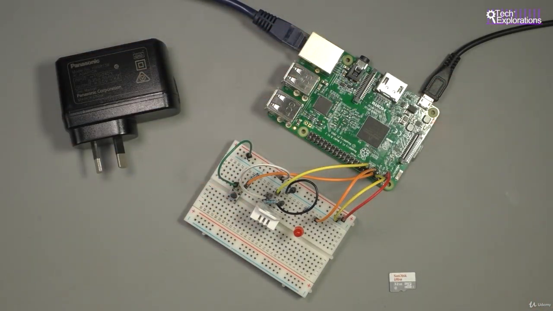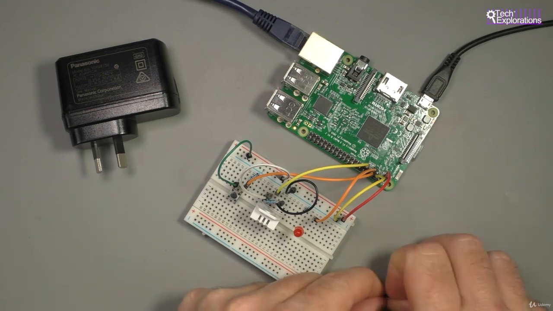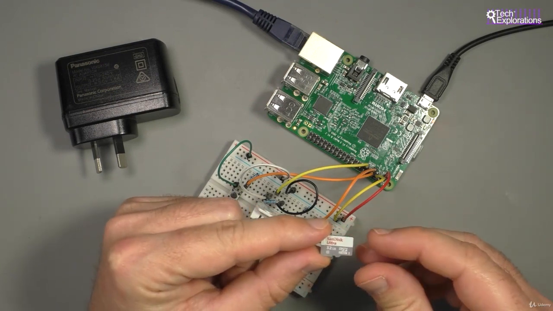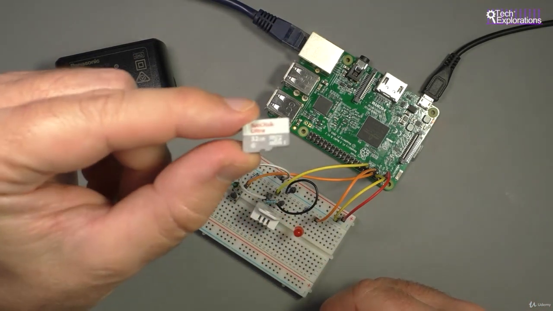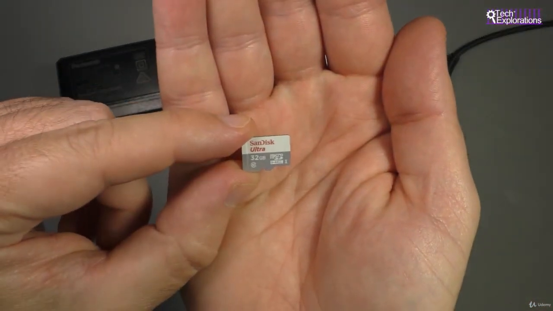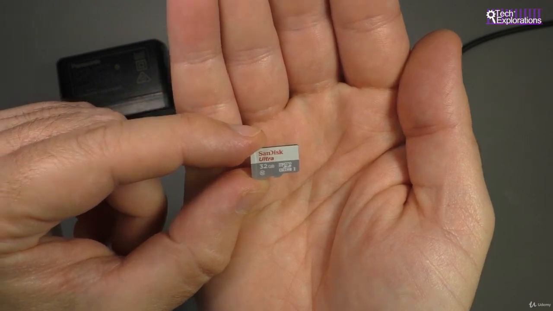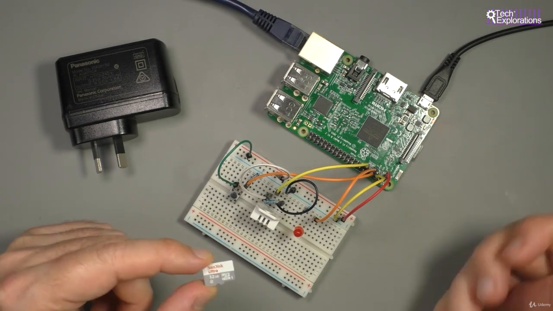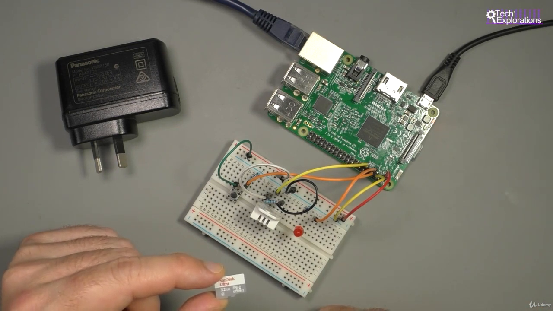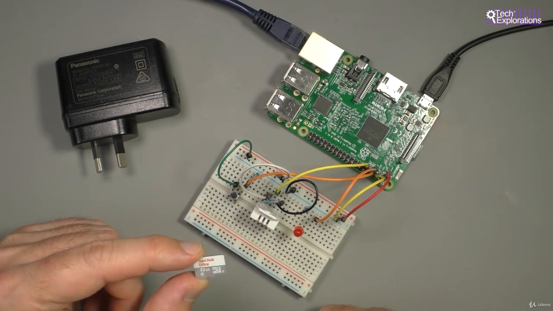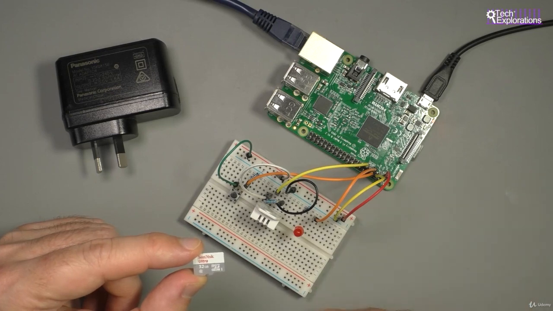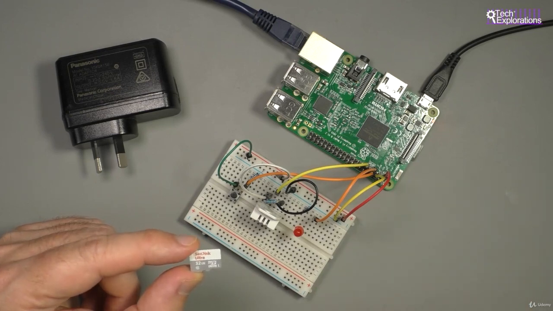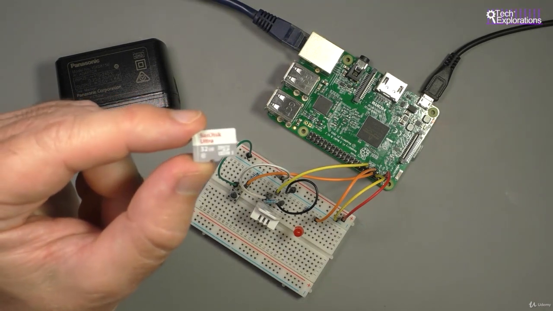Apart from the Raspberry Pi itself, you will need an SD card. So a mini SD card or a micro SD card like this. This one is 32 gigabytes, but I'm actually using an 8 gigabyte SD card here, since we'll be using a minimal version of the Raspbian operating system. The amount of space that it needs, the footprint that it has on the SD card, is also minimal. So you can get away with an 8 gigabyte SD card.